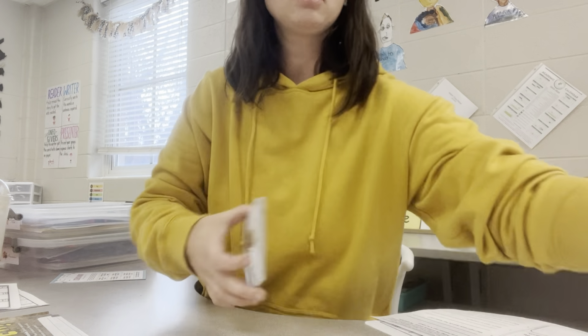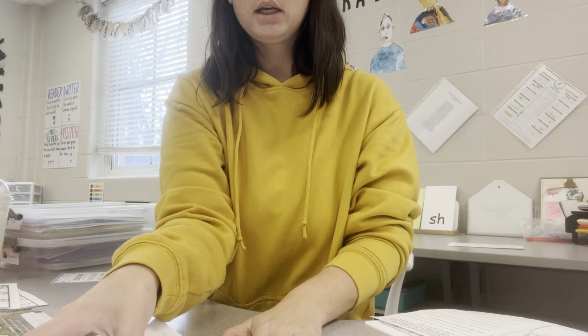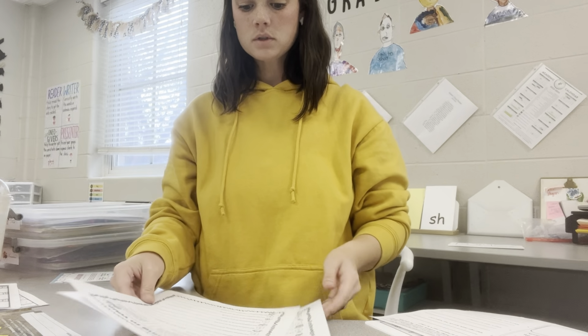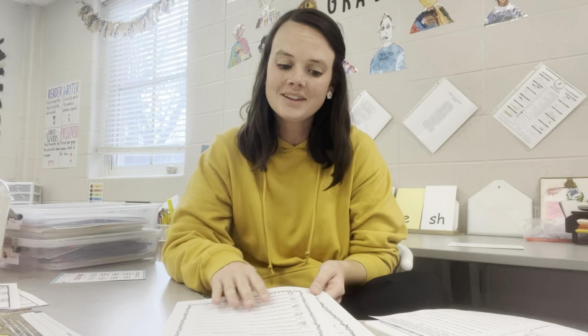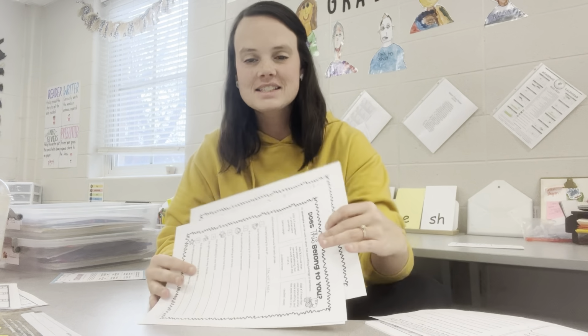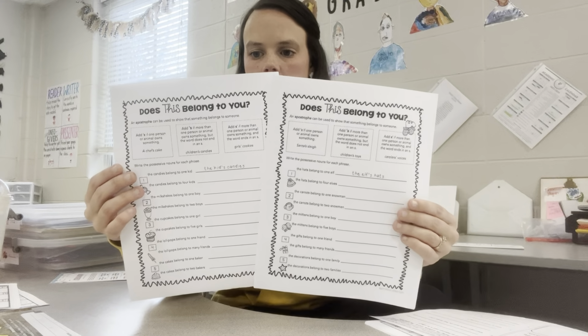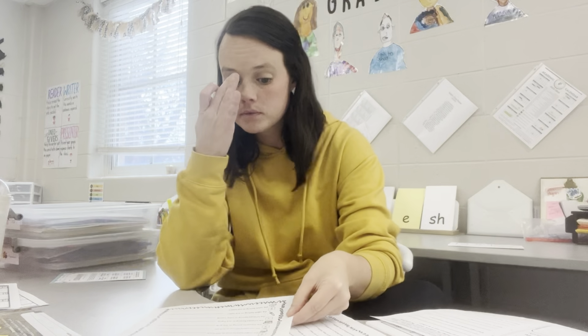Text features along the grammar line. We also talked about possessive nouns, and that is not a topic we talked about much in 1st grade, so I kind of forgot how to teach it and talk about it. So this was a fun activity because I was learning with them. I did show a BrainPOP video, and then I found these two, and it's like, does this belong to you? So it says the candies belong to 1 kid, so it's the kid's candy, and then the candies belong to 4 kids. So it was just about putting the apostrophe in the correct space.